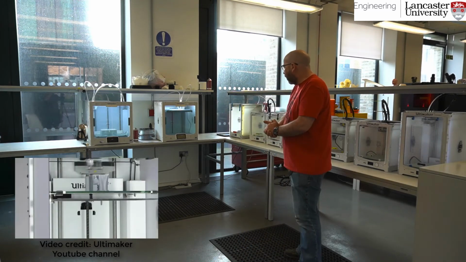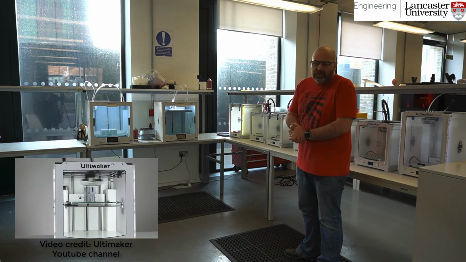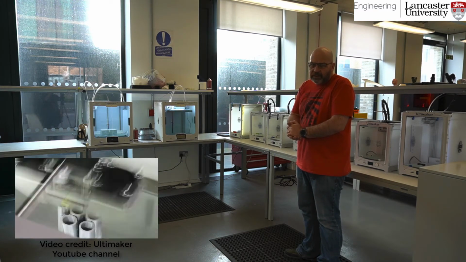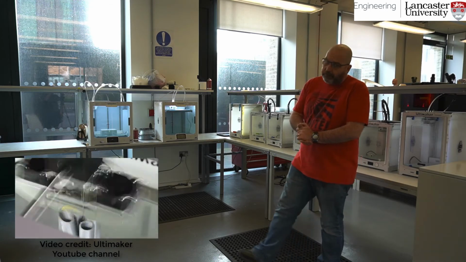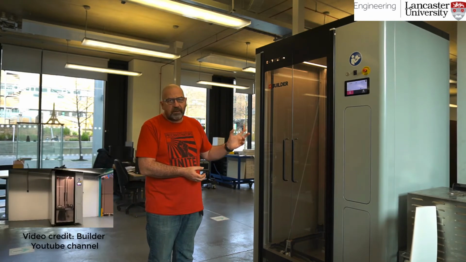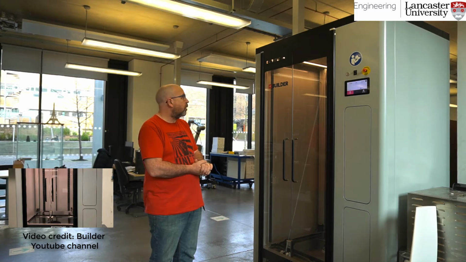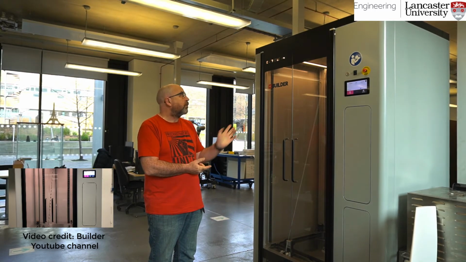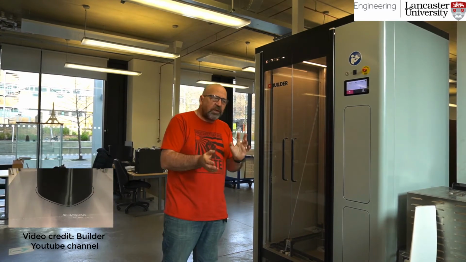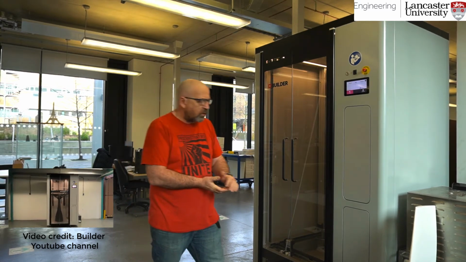So we do a lot of projects with businesses, but we also do some undergraduate work. We do some work with academics and researchers and do our own research with them. So if we need to build anything larger, still using the same technology, we've acquired 2 machines from a manufacturer called Builder. So we've got the Extreme Pro 2000 here. So that will build up to, well, the build plate's 700 square, up to 1.7 meters tall.